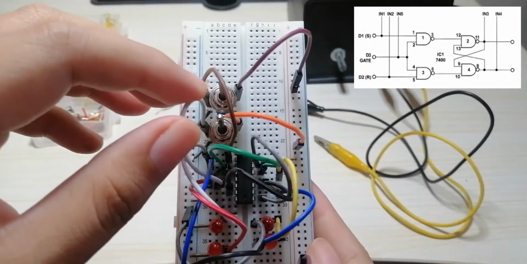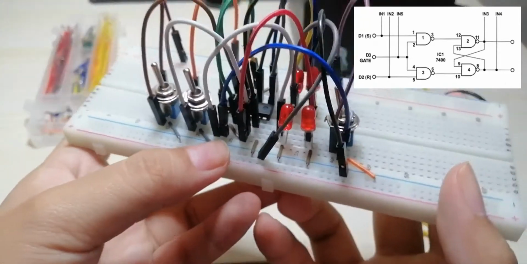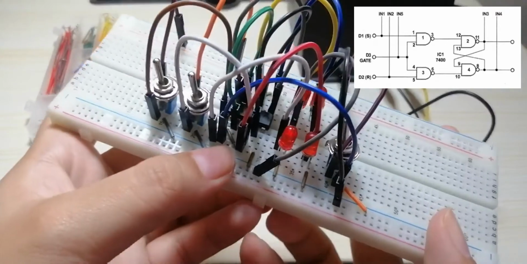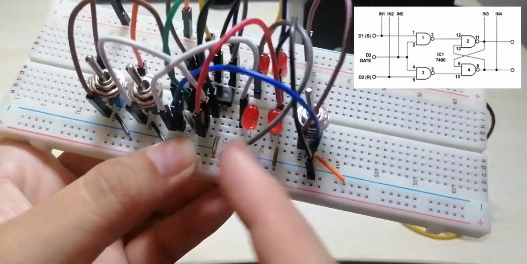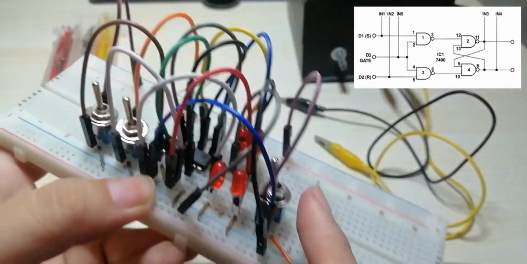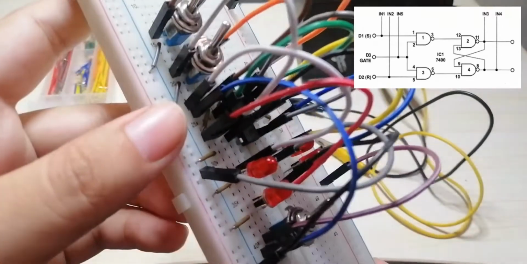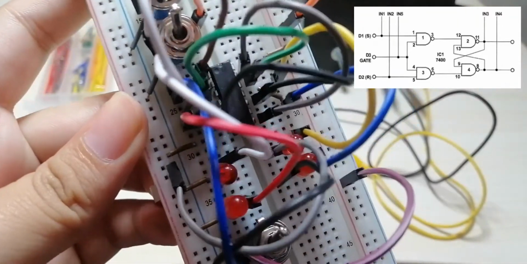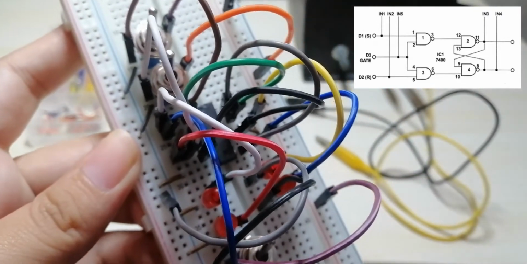Then the number 2 and number 4 is connected, which is also connected to our D3, and the number 3 is connected to the number 12.